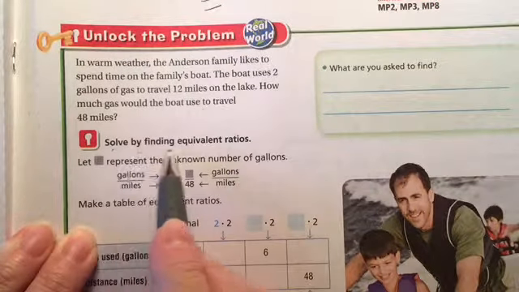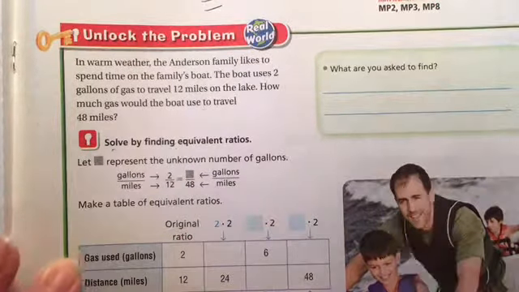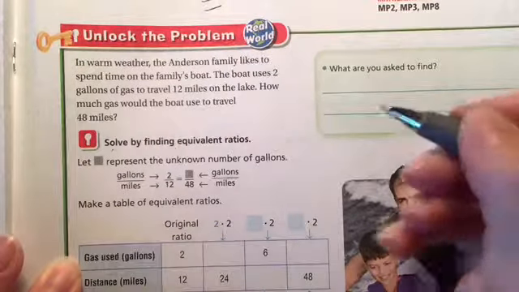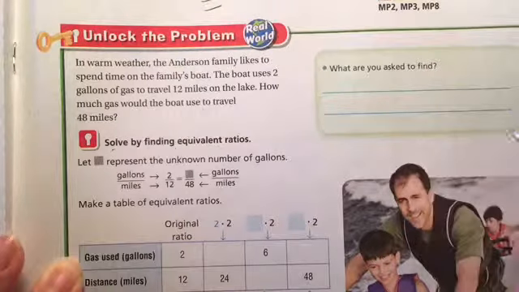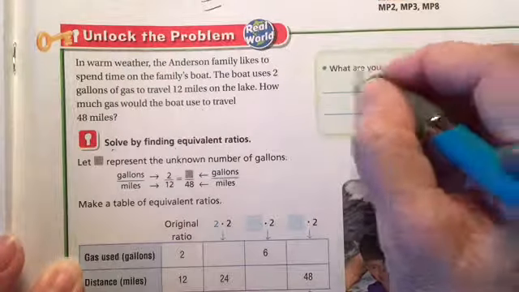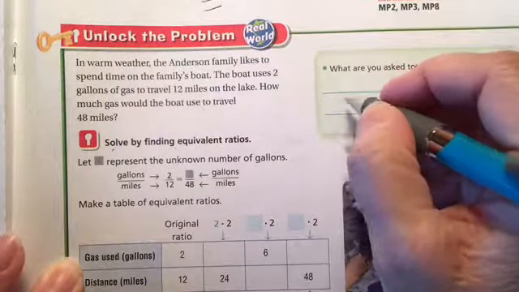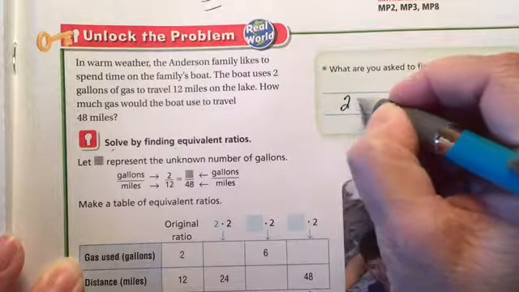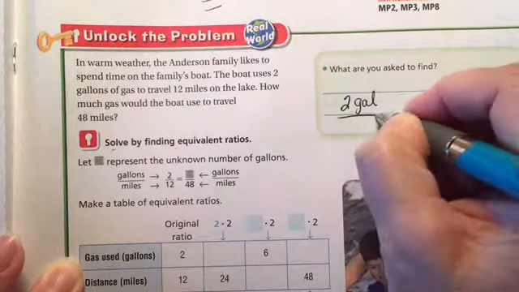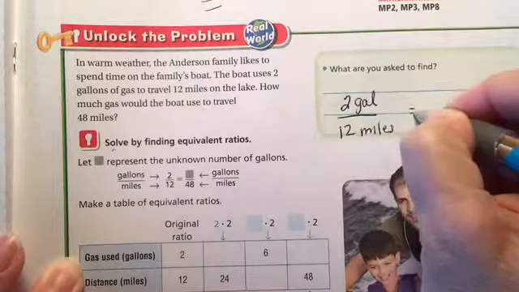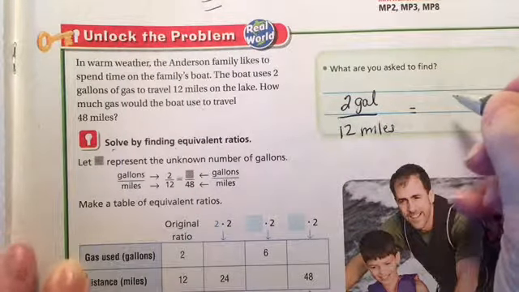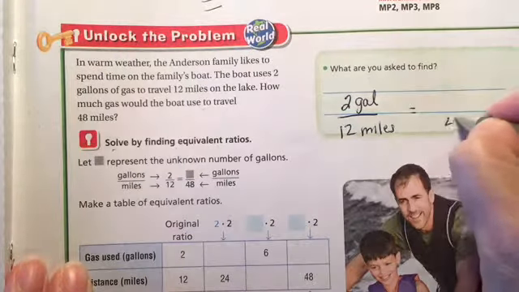So solve by finding equivalent ratios. And again, they write it there, but if this was me doing it the first time, what would I do? And I'm not going to worry about this for right now. I would be writing my 2 gallons of gas takes me 12 miles equals. And then we want to know how far they can go, 48 miles.